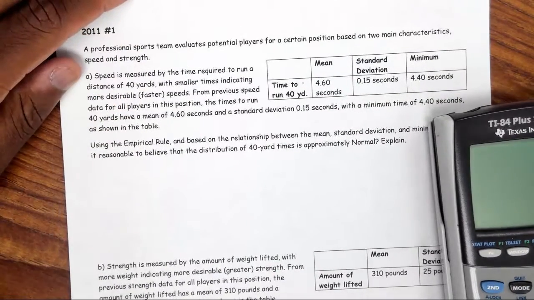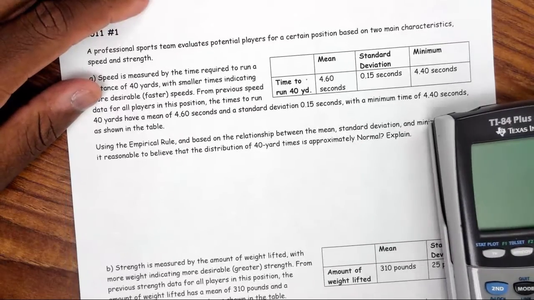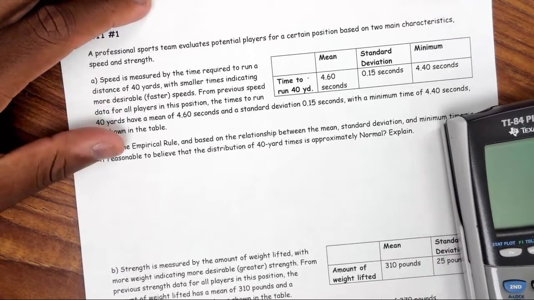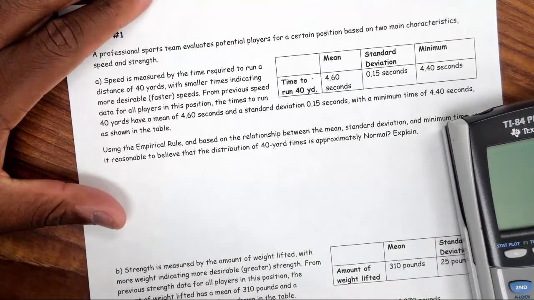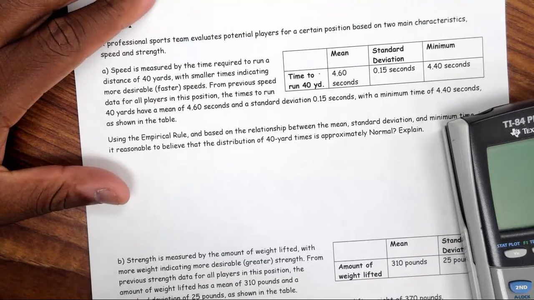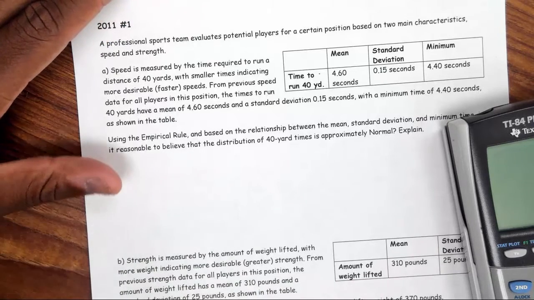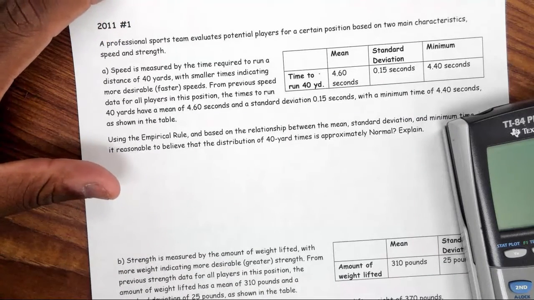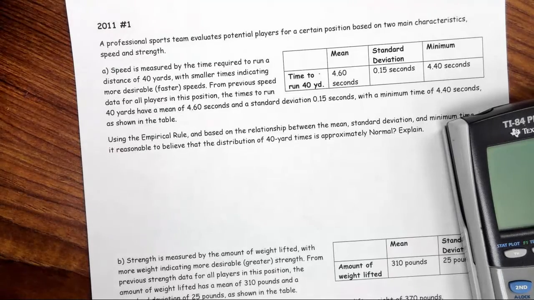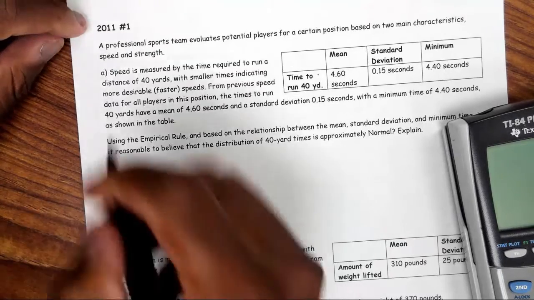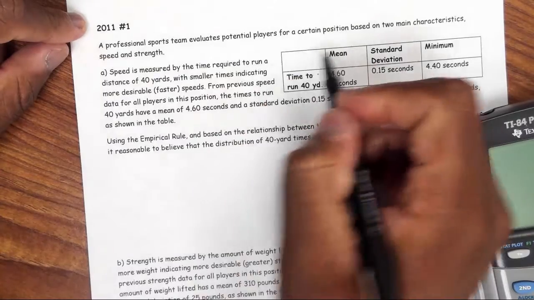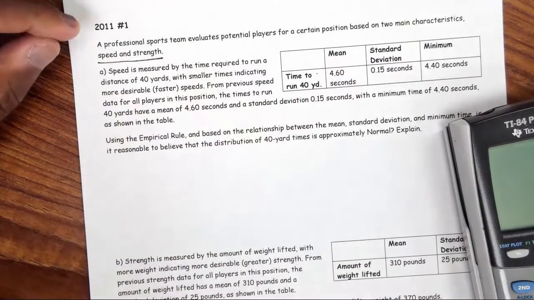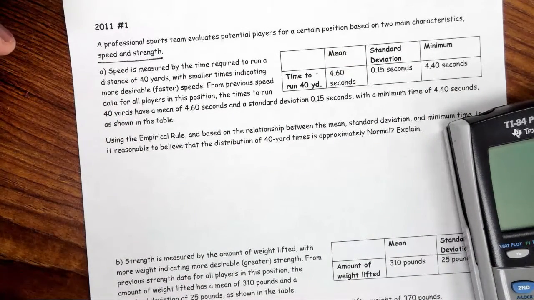Alright, this problem, 2011, response number 1, was on your quiz, and I want to go over it and talk about it. Make sure that you have an idea of what you're doing when you do this. This talks about how a professional sports team evaluates their players. They base it off of two things: speed and strength. Speed and strength are what they really are interested in.